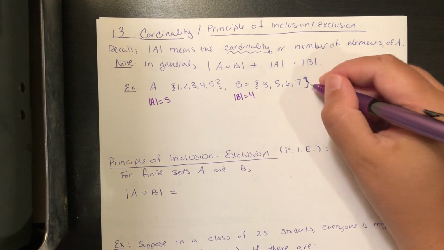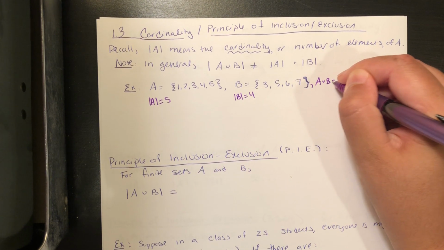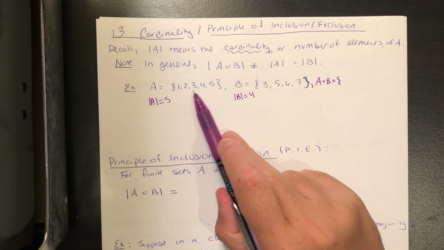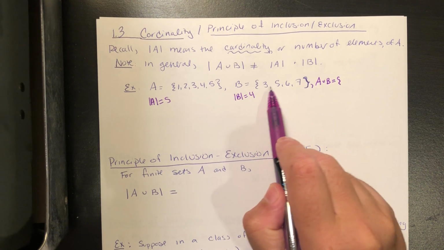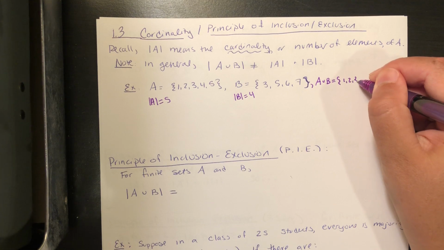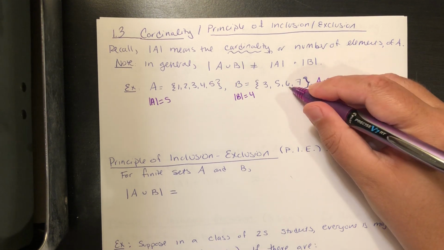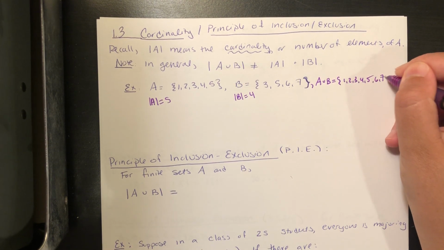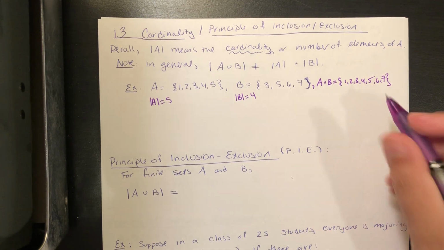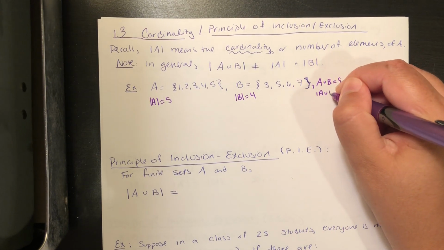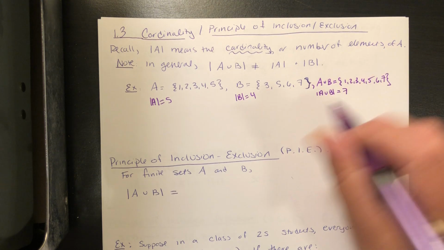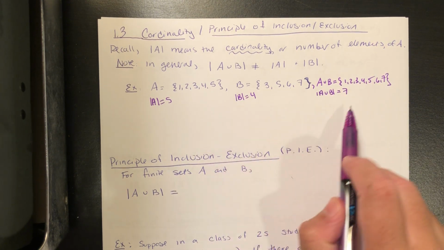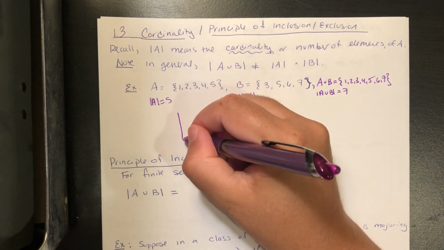No, right? Because A union B is going to consist of the elements 1, 2, 3, 4, 5. We already have 3, we already have 5, 6, and 7. It has 7 elements. You can see it clearly has 7 elements. So it's not the case that you can just add up the individual cardinalities to get this here. Why? Why is that a problem?